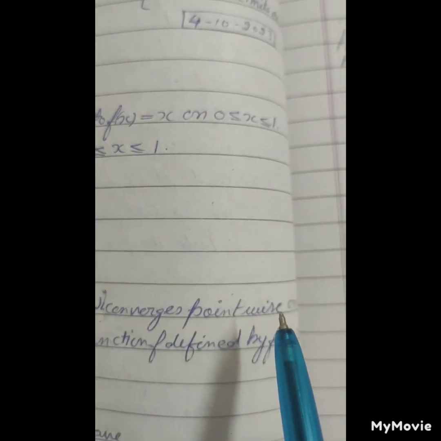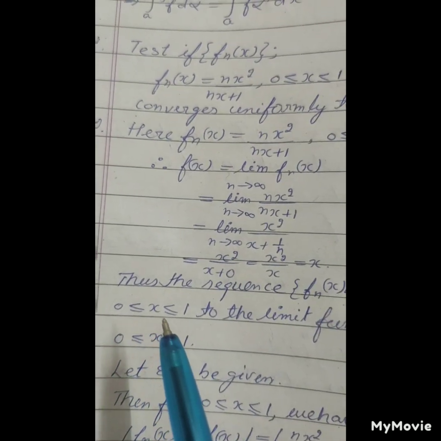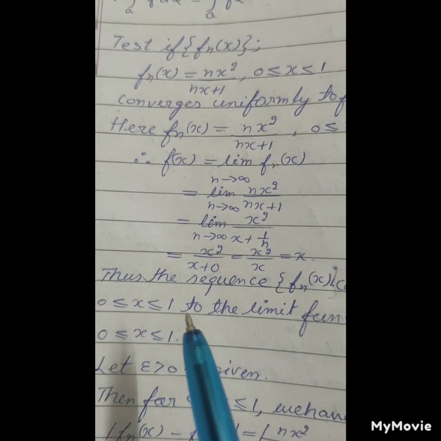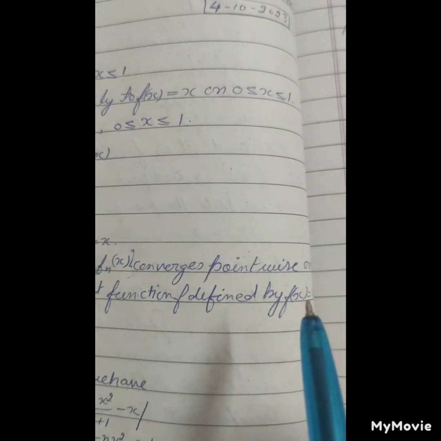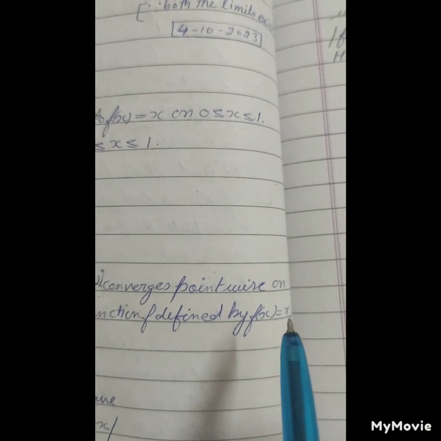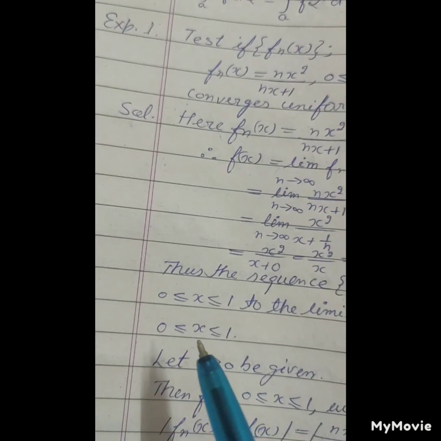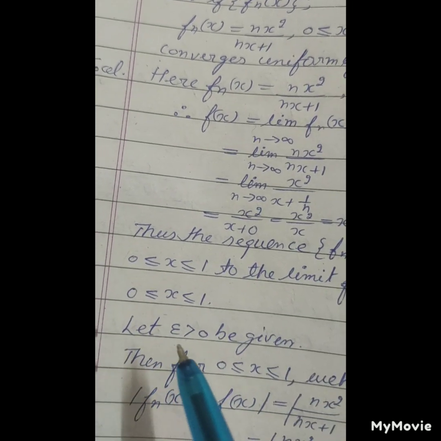converges pointwise on 0 ≤ x ≤ 1. The limit of the function f is defined by f(x) = x, 0 ≤ x ≤ 1.